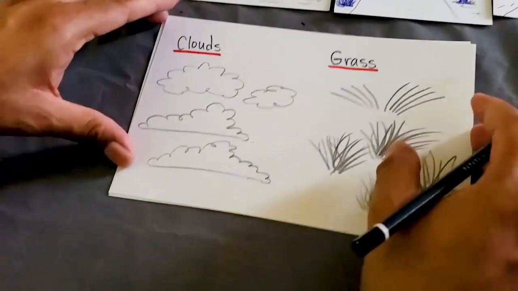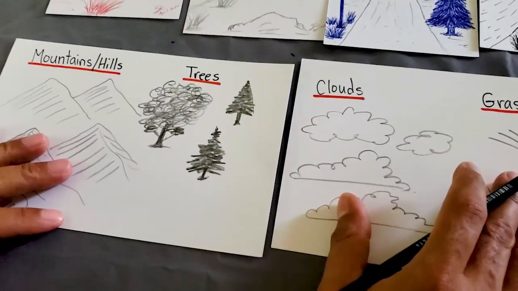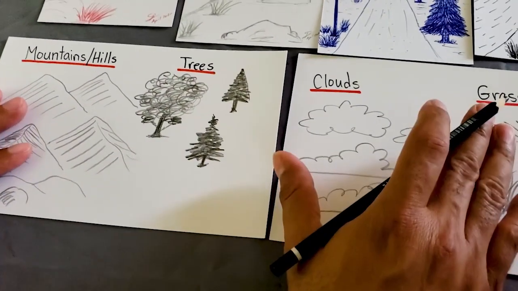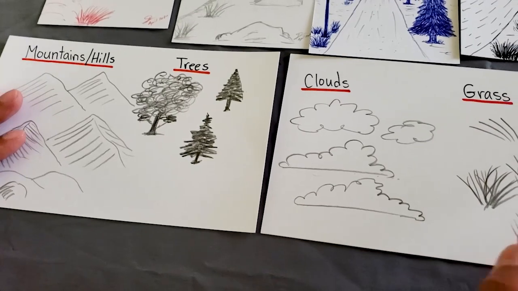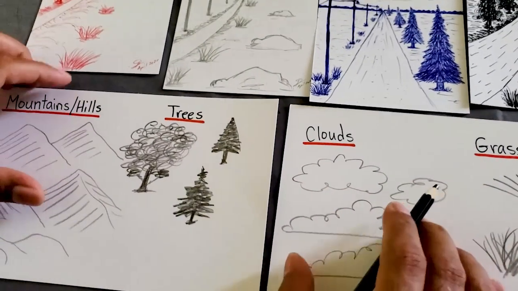Alright, so we have our mountains, we practiced it. We have our trees, our clouds, and we have the grass. Now from here, we can go and attempt our landscape.